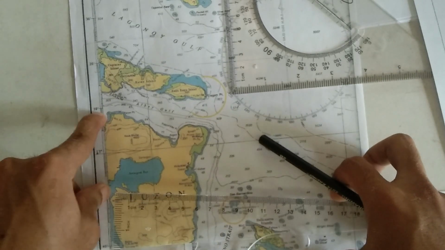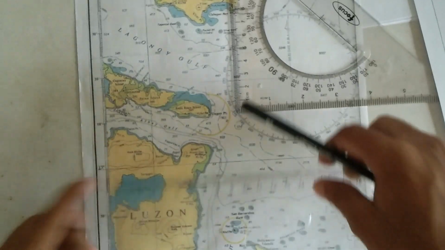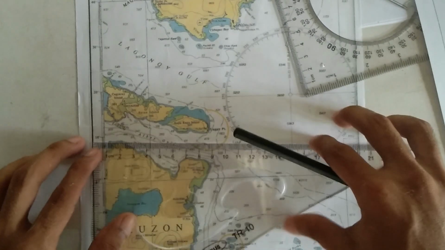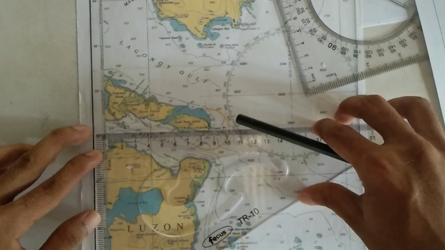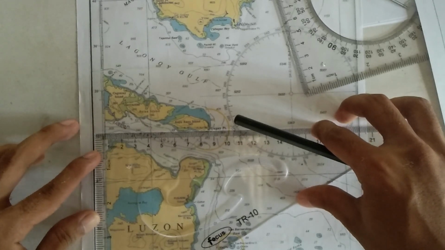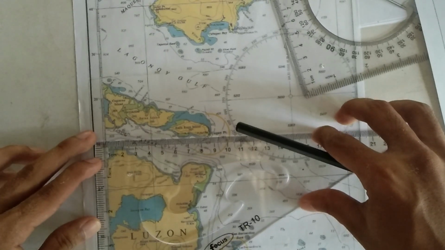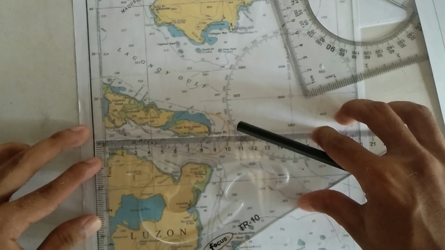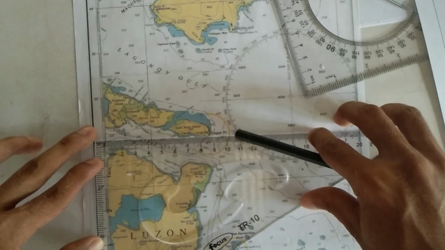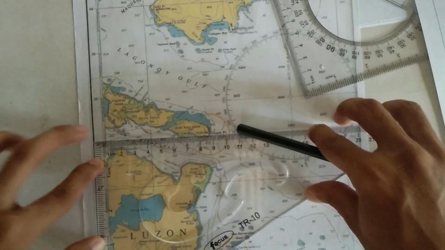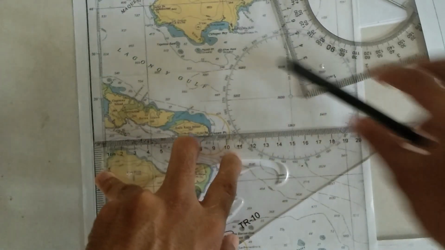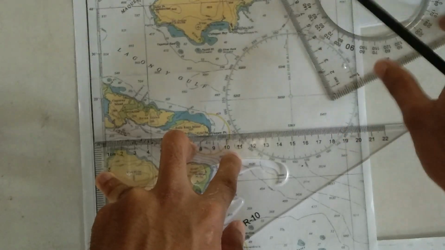It's 13 degrees, 10 minutes, but it says 0.8, so it's about to reach this next line, this one. So that one. And then 124 degrees and 17.5.